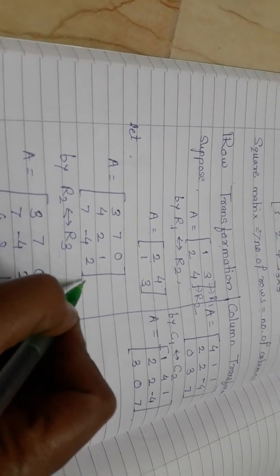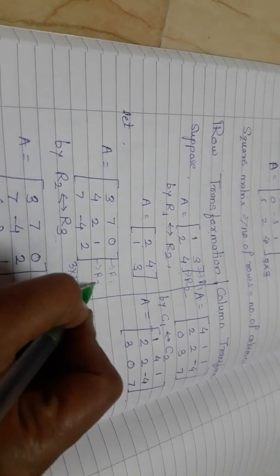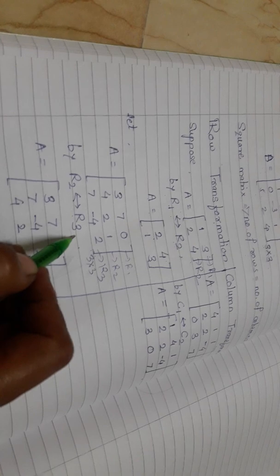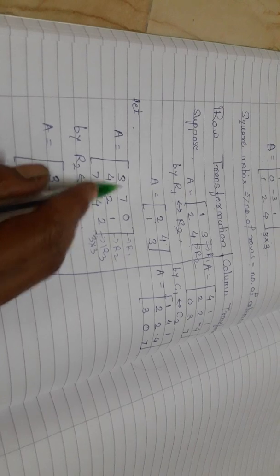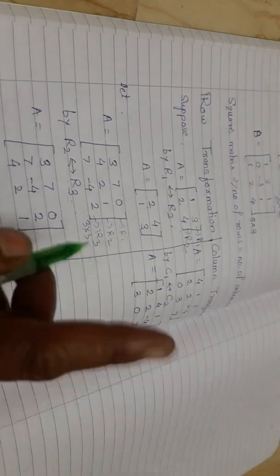Let me see another example for a 3 by 3 matrix. This is my 3 by 3 matrix. In this there are 3 rows R1, R2 and R3. The horizontal lines are nothing but the rows. Therefore A equal to 3 7 0, 4 2 1, 7 minus 4 2. This is the 3 by 3 matrix in which 3 rows are present. Now I am going to apply the operation R2 interchanging with R3. The operation is applied on R2 and R3, so the first row remains as it is, there will be no change in the first row. Therefore we keep 3 7 0 as it is.